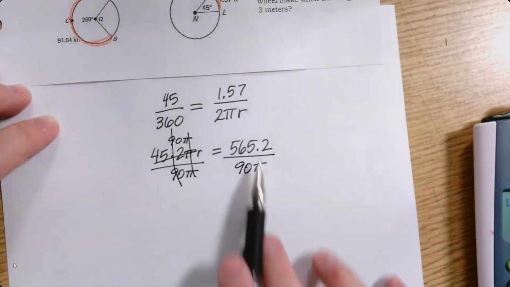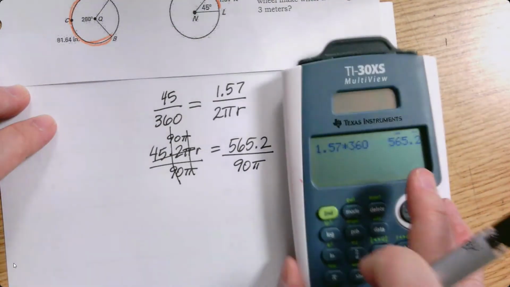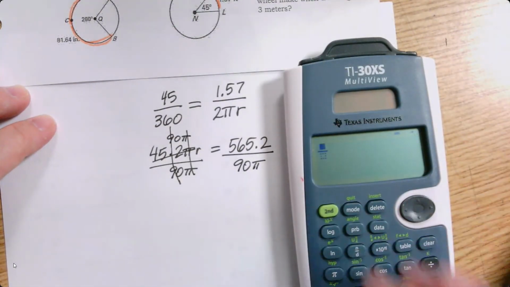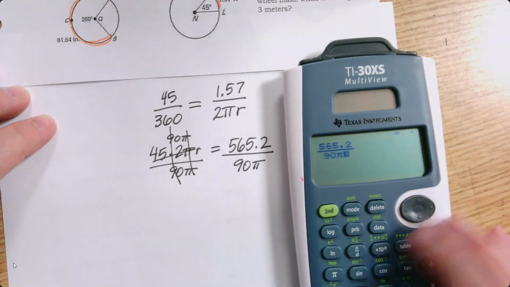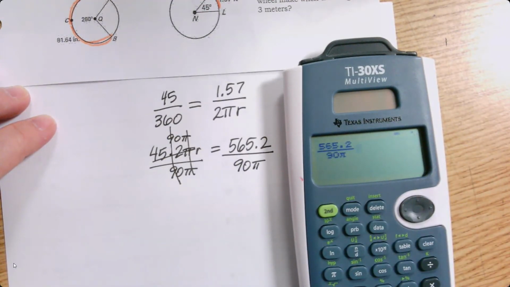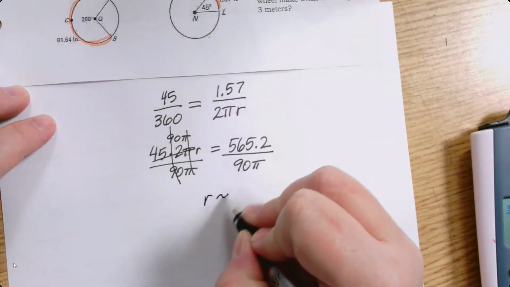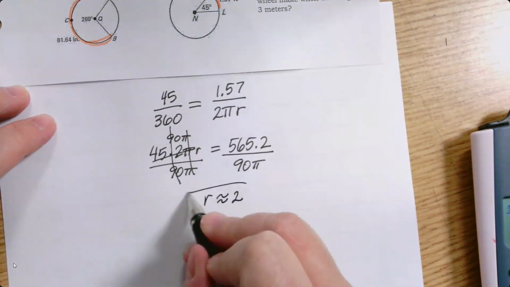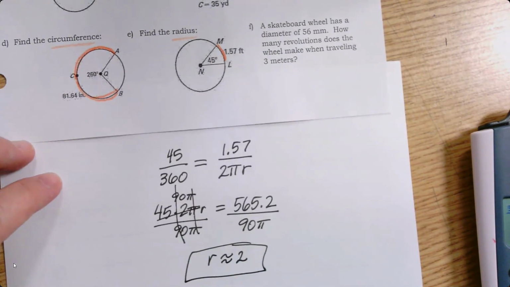Again, if you write this as division in your calculator, make sure you put the 90 pi in parentheses. It might be safer just to use the fraction button, if you have one. If you have to do it as division, make sure you put 90 pi together in parentheses. So this gives me about 1.998. So r is about 2. That's the answer to letter E.